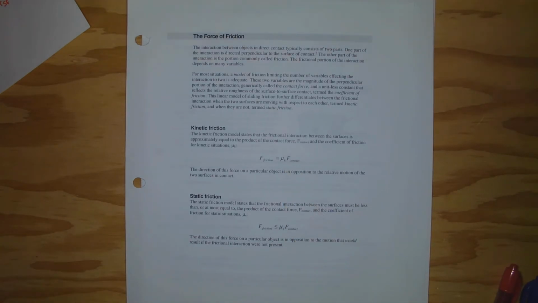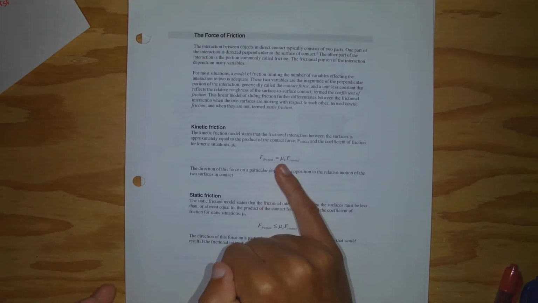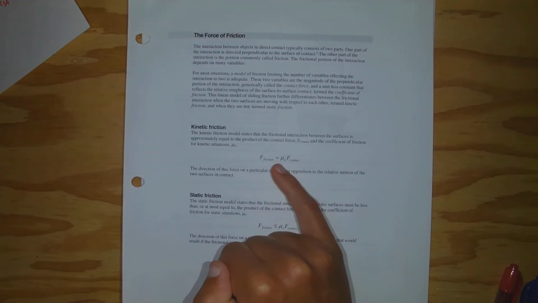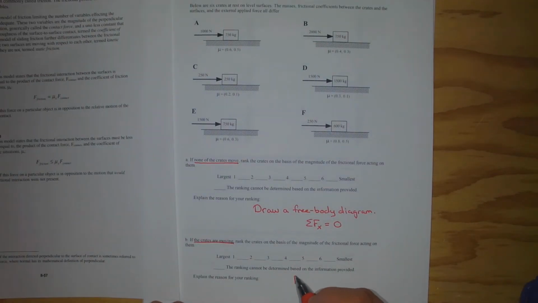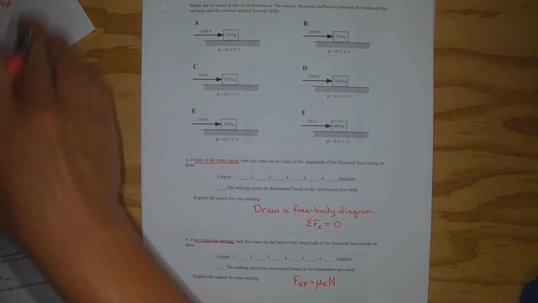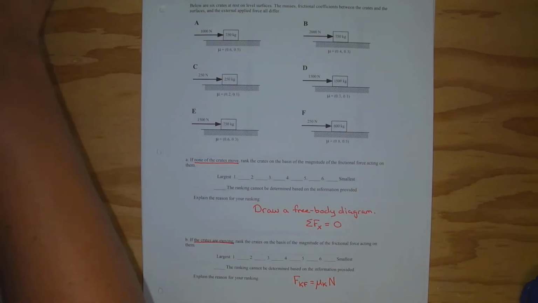The normal force between those two surfaces times the coefficient of kinetic friction gives you the force of kinetic friction. So we have the force of kinetic friction is equal to the coefficient of kinetic friction times the normal force.